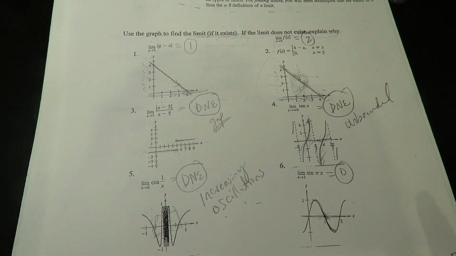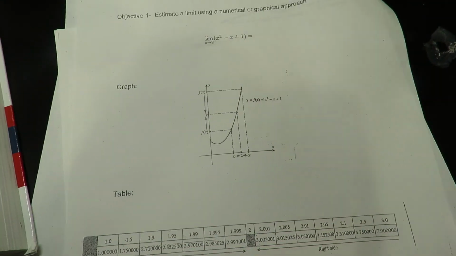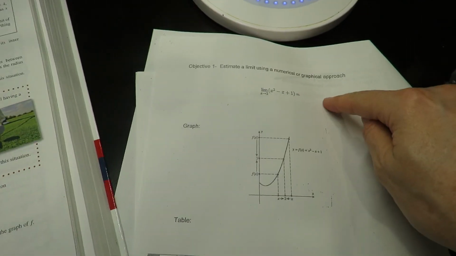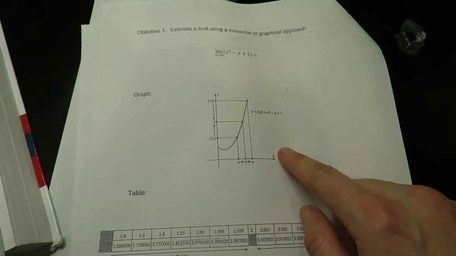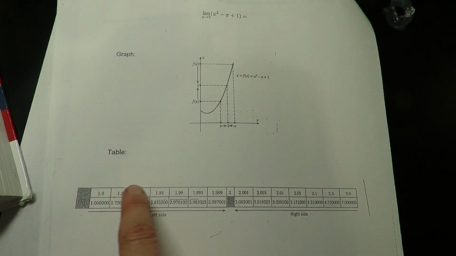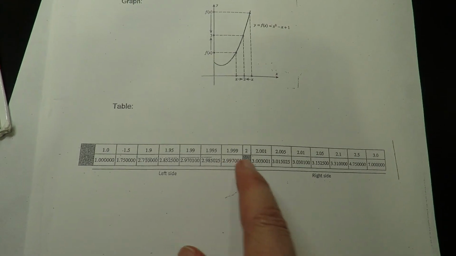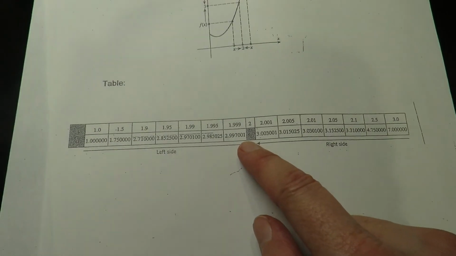Okay, gang. So what I wanted you to learn from here, just a quick recap, was that limits can be done 3 different ways. Analytically, we'll get to that. Graphically, that's what we're working on now, and with a chart. So you can see here, as x goes to 2 from both sides, the output values are approaching a 3.